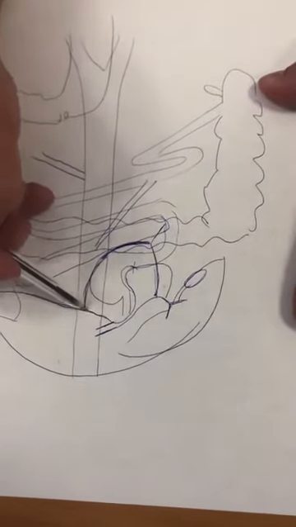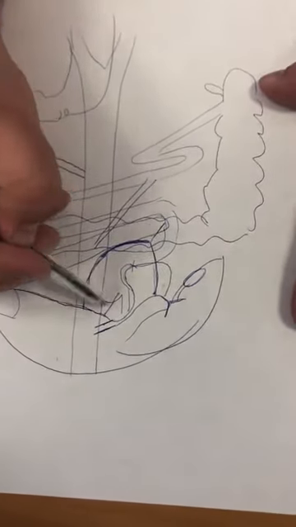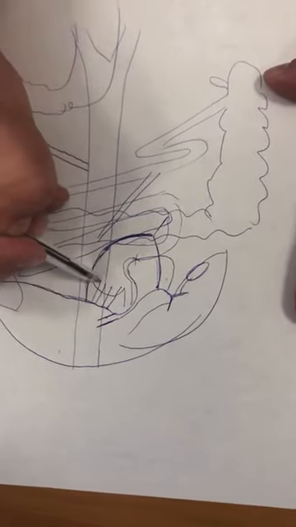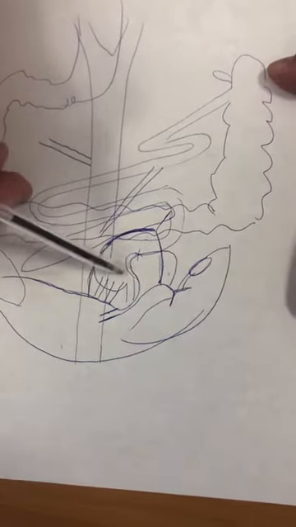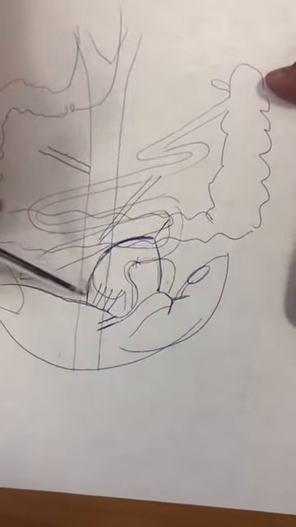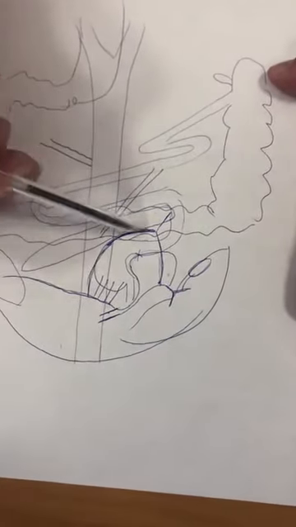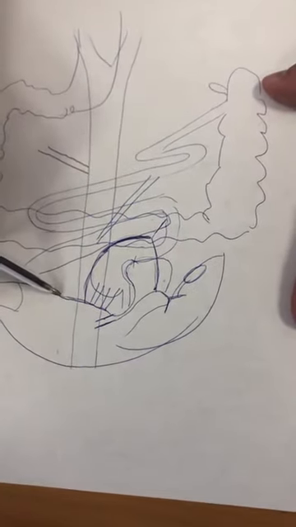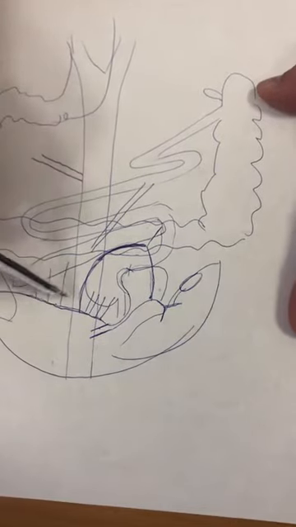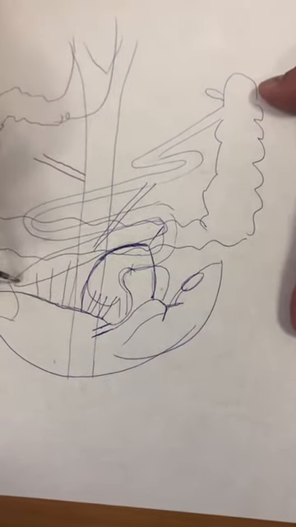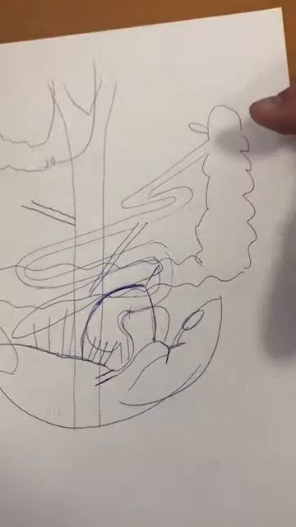The same from arteria lienalis, we have arteria gastrica brevis, which joins together the arc in the region of the lesser curvature and the arc in the region of the greater curvature of the stomach. And also from arteria lienalis we have rami pancreatici, which supply the body and tail of the pancreas.